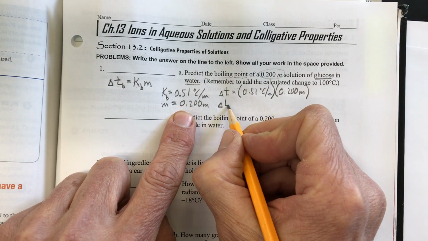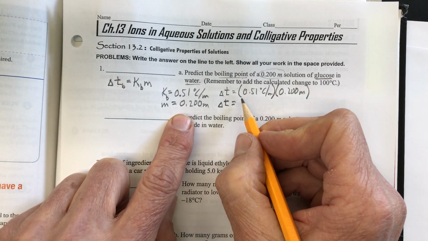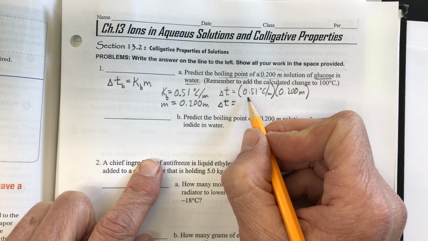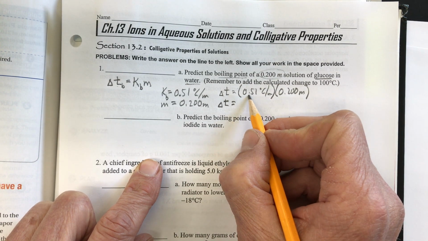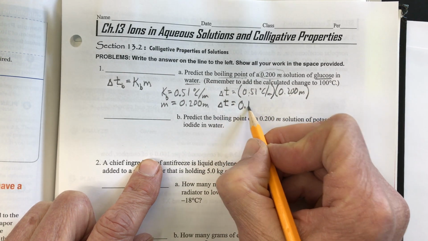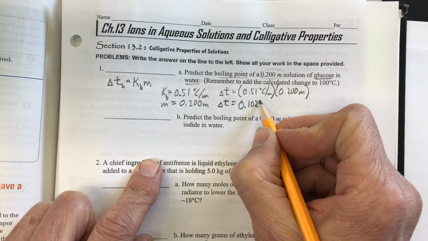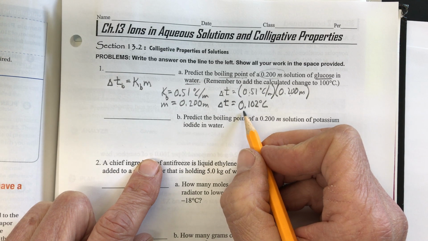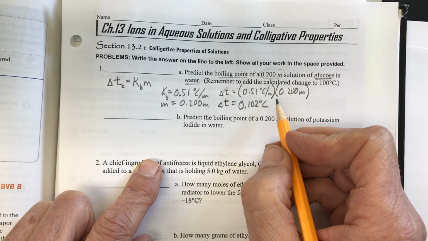So our delta T will equal, if you put this in your calculator, you will find 0.2 times 0.51. So half of 0.2 would be 0.1, so 0.102 degrees Celsius. That's not very much, but it's not very concentrated either.